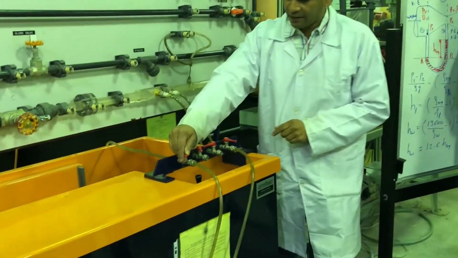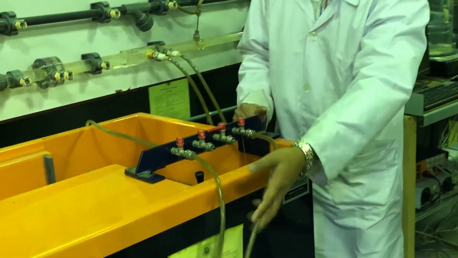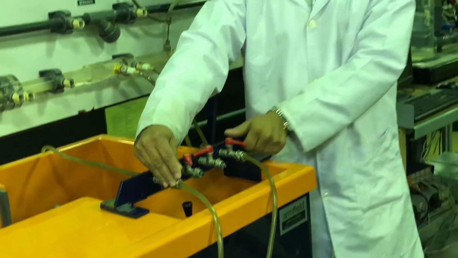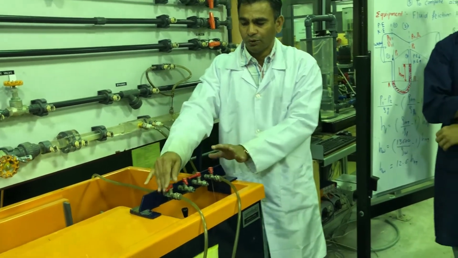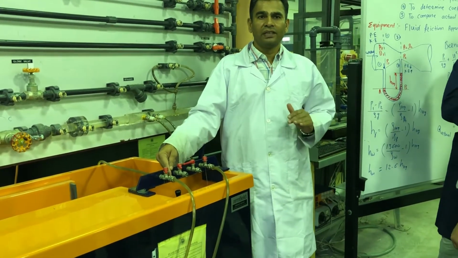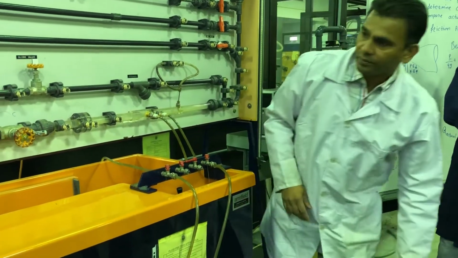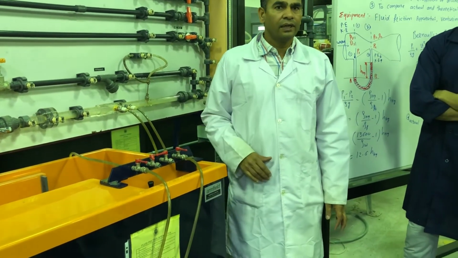Second, remove the air from here. Keep the water going outside. Check for air from that side. If you find air here, operate this simultaneously, or operate this. You have to remove the air. Now if you see the water is continuously coming, there is no discontinuous flow, then we can say there is no air. Okay? Now I will close it.